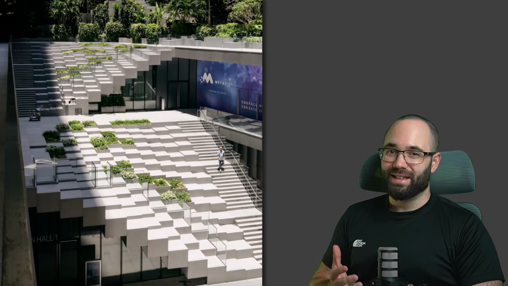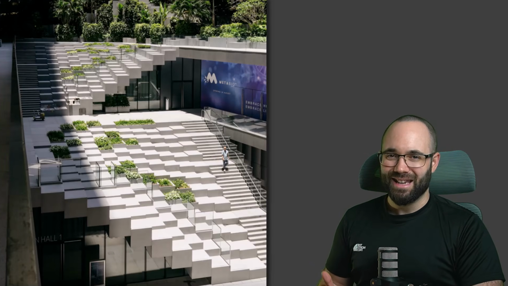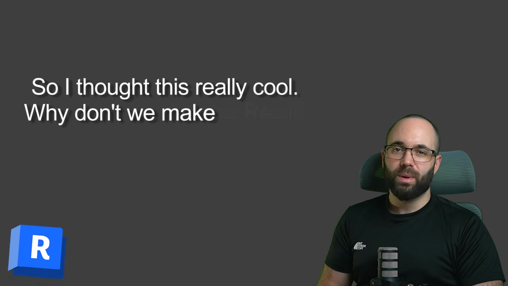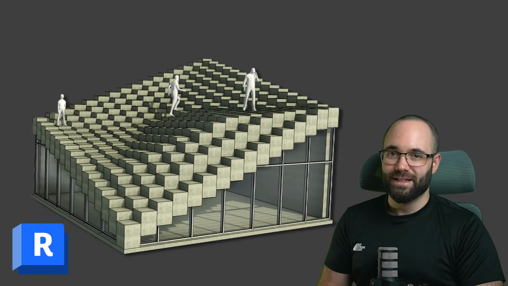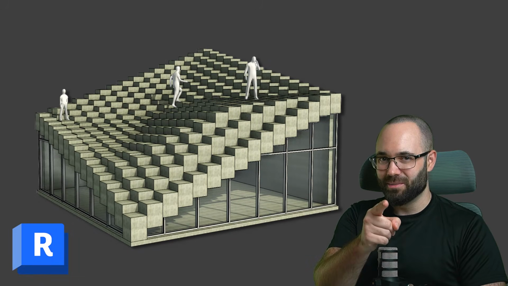I found this project that has these amazing cubes that look like a pixelated landscape. So I thought, this is really cool, why don't we make it in Revit? What would be the most efficient way of doing something like this in Revit? And that's what I'm going to be showing you in this video. Let's go.